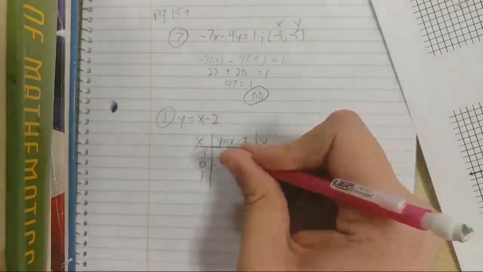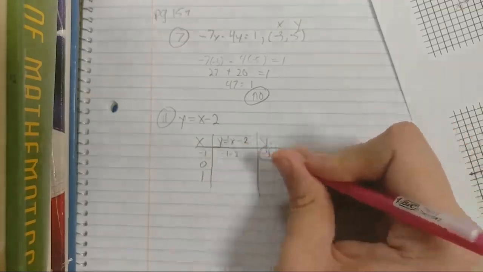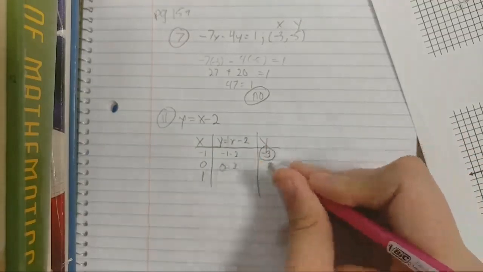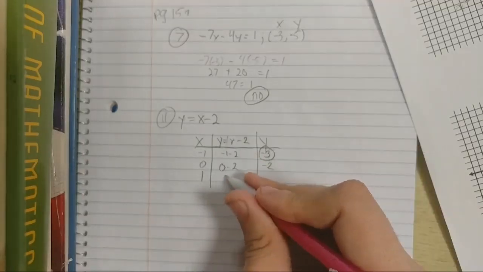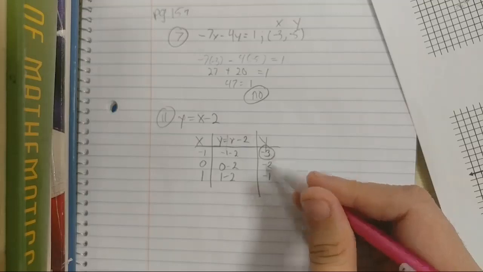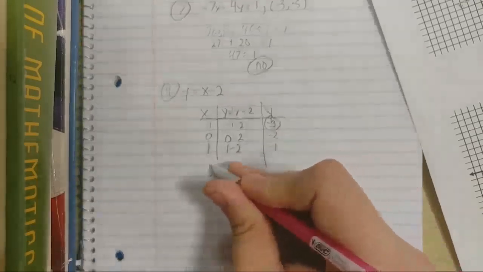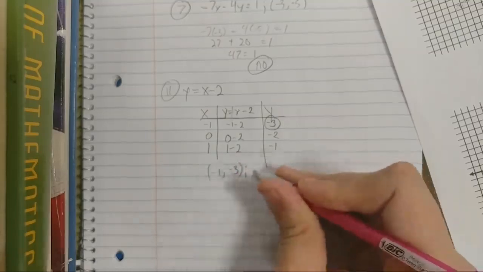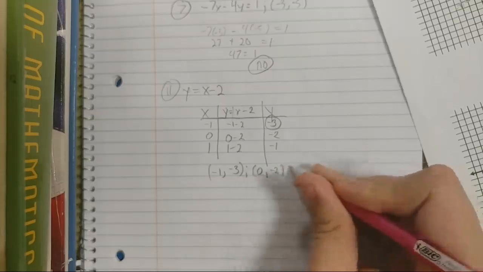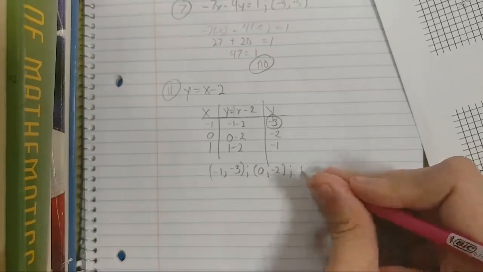So y is going to equal negative 1 minus 2, which is negative 3. We're happy with that. 0 minus 2, that's negative 2. And 1 minus 2 is going to be negative 1. So those are our points. Your 3 points would be negative 1 comma negative 3, 0 comma negative 2, and 1 comma negative 1.